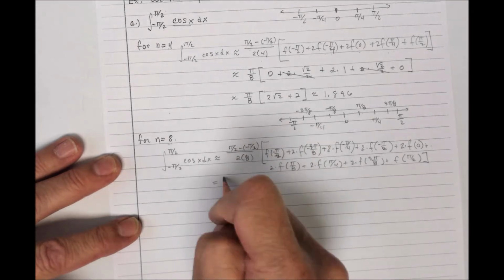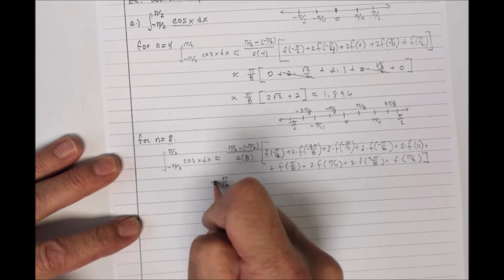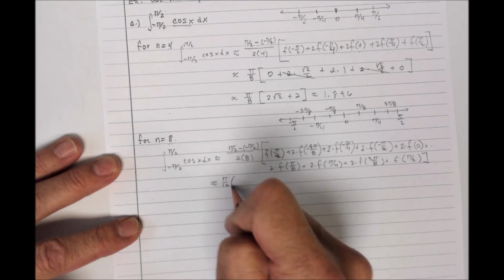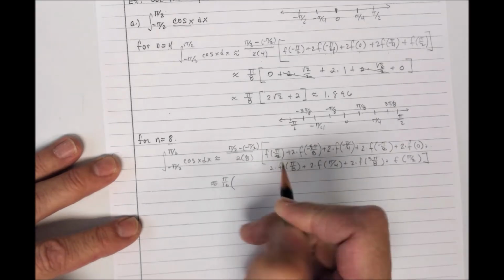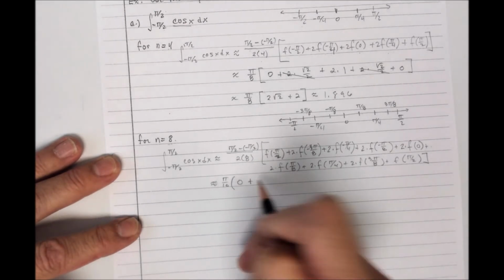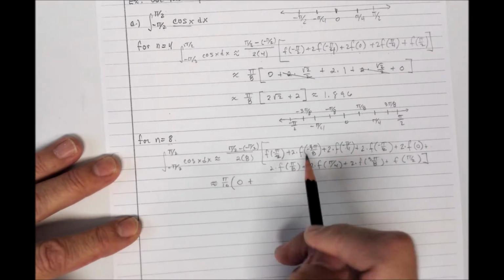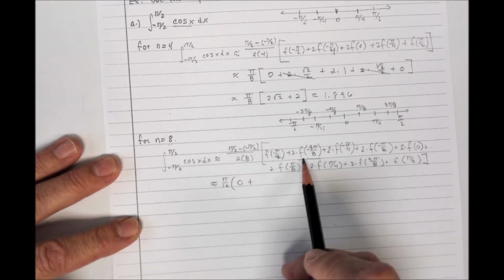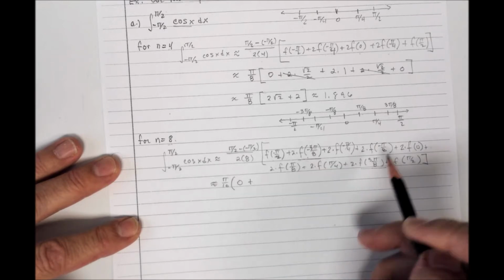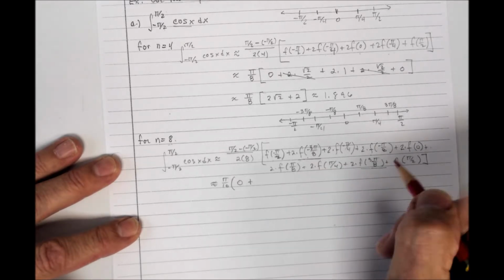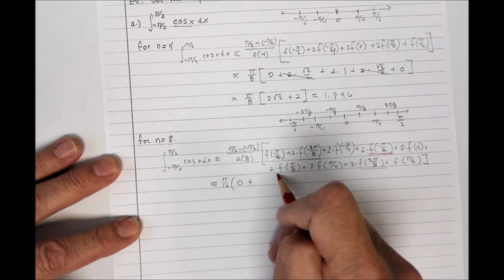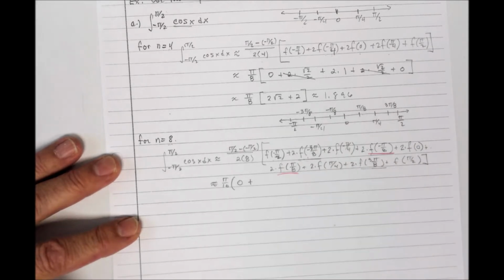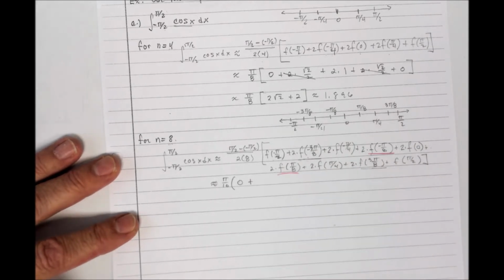This would be pi over 16. Now, I already know that this is 0. I don't know this one. But since cosine is an even function, this is going to be the same as this. And this one here is going to be the same as this one here. So I'm not going to have to do it all over for 4 values, but I do have to get Mr. Calculator handy.